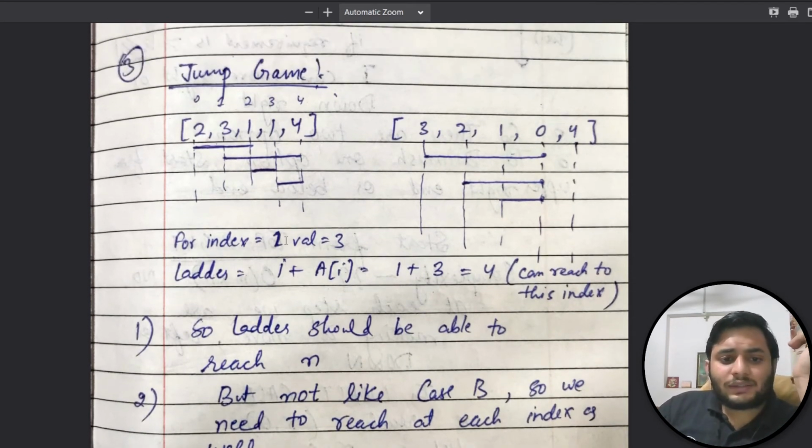Okay, so for index equal to 1, value equal to 3, that's what I just explained. So we are talking about a ladder concept here. And what is the ladder concept? So at this point I know I can move to the 2 index, right? This index and this index. So the last point that I can reach is 2. At this point I know I can move 1 step to the right direction. So the last index that I will reach is 2 plus 1, that is 3.